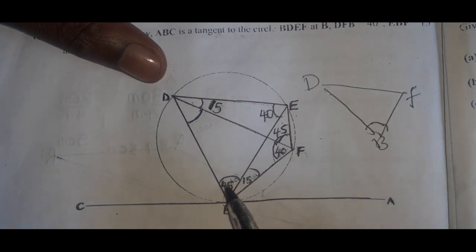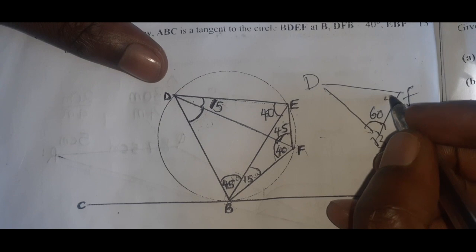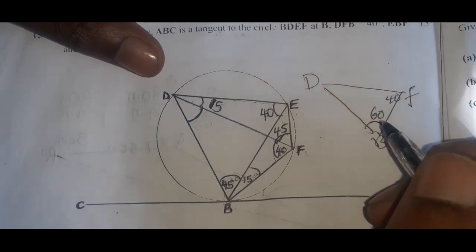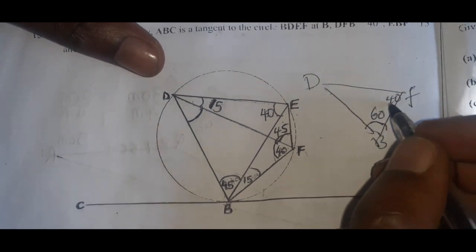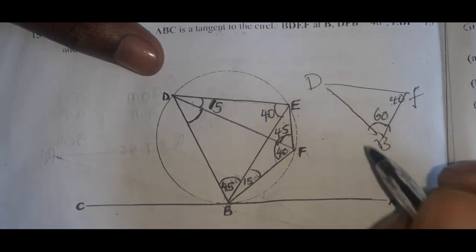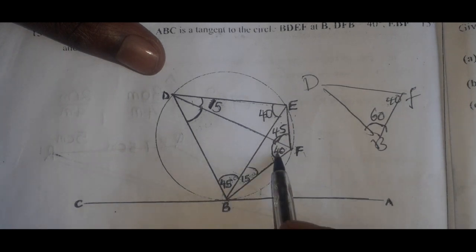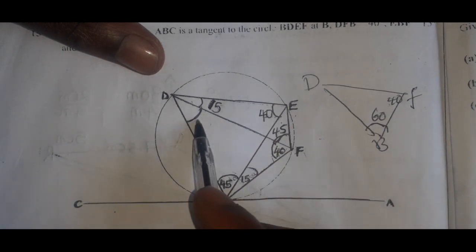You can add these two. What are you going to get? This will be 60. And this angle here is 40. Am I right? So what do we get?